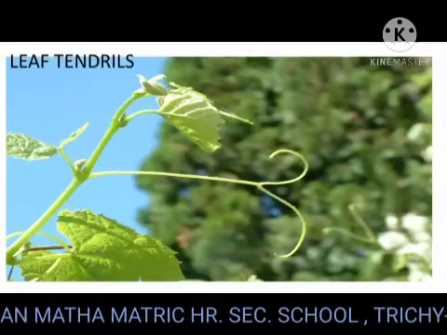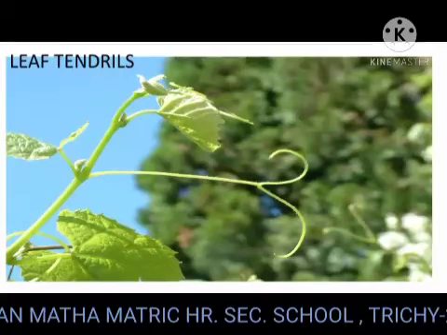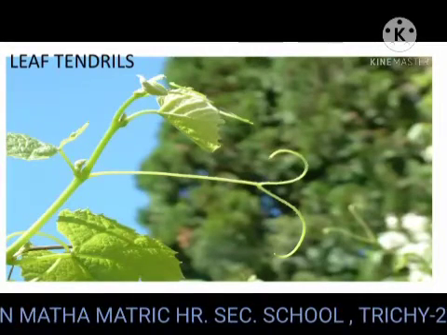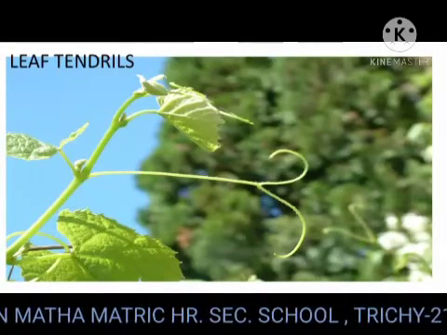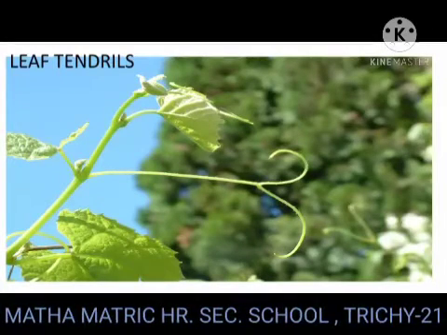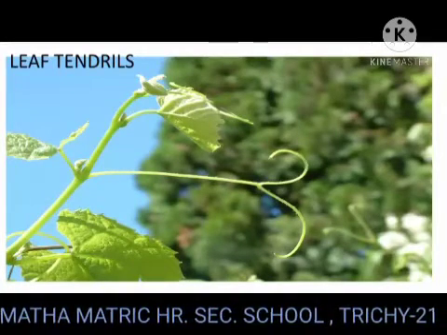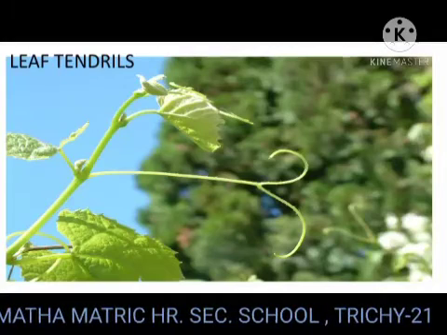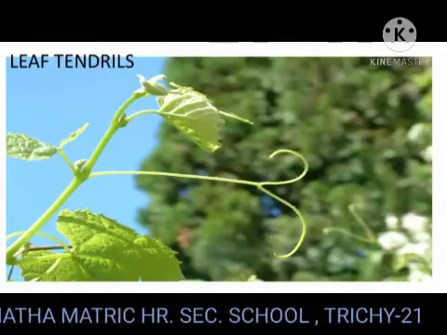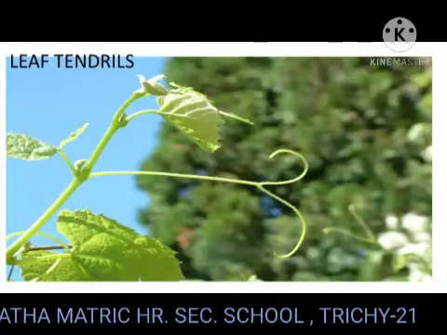A tendril is a slender, wiry, coiled structure which helps in climbing the support. Some of the modifications of leaf tendrils are given. In Lathyrus, the entire leaf is modified into a leaf tendril.